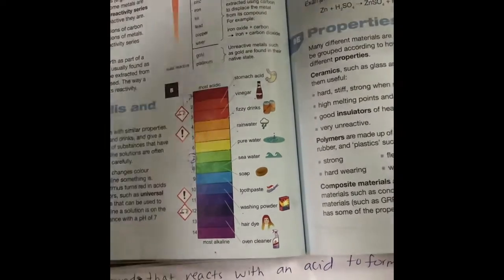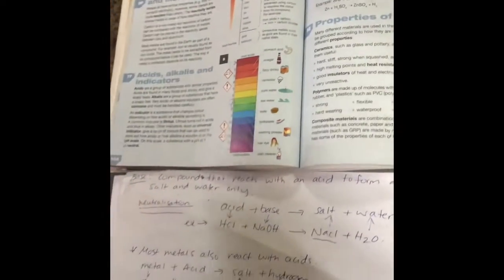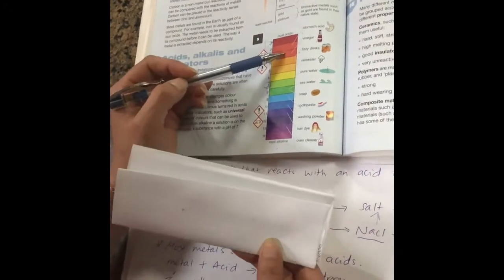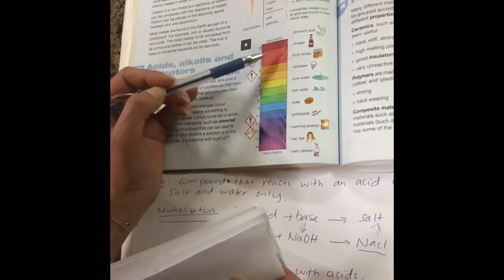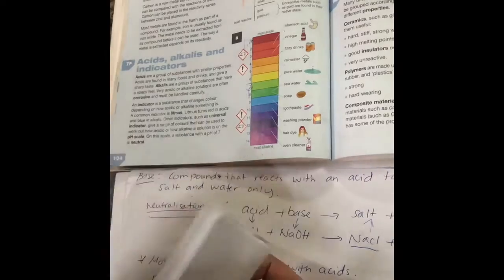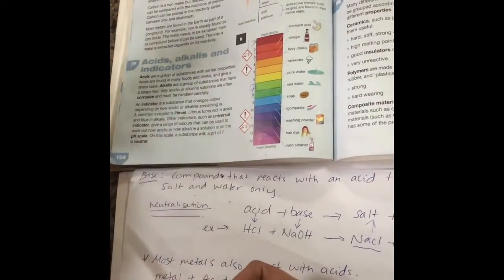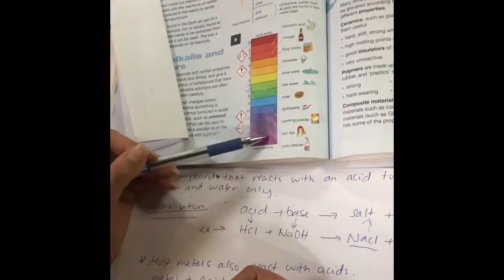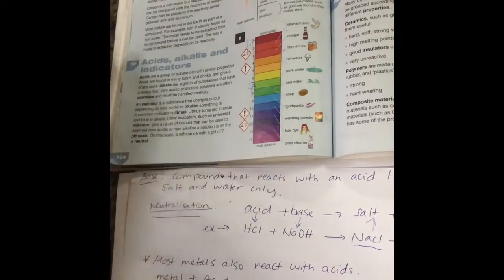So for example, I have this litmus paper right here. Now if this litmus paper was put into vinegar, the litmus paper is going to change into this orange reddish color. So when it changes to this orange reddish color, you will know that it is an acid. So for example, if I bring hair dye and I put a litmus paper in the hair dye, you're going to have a bluish purplish color because it is a base.